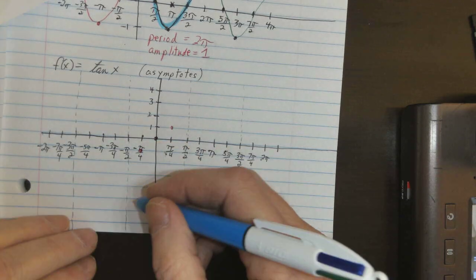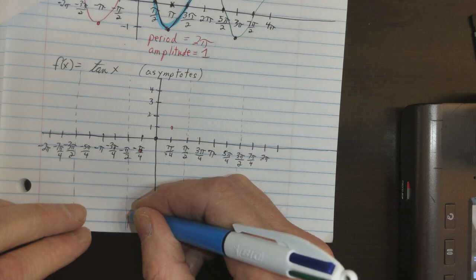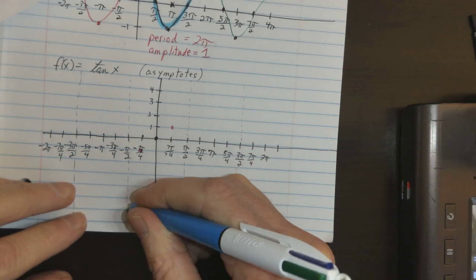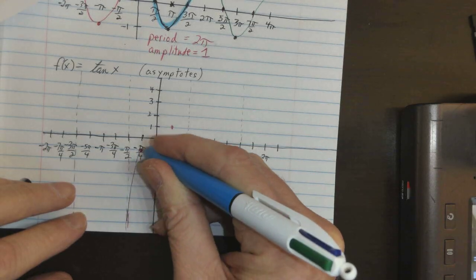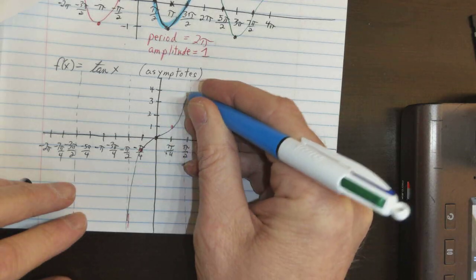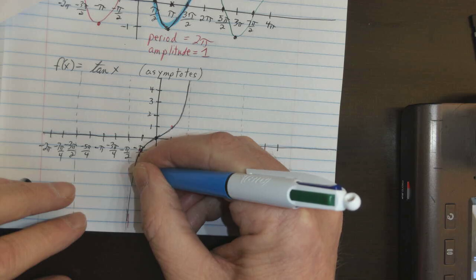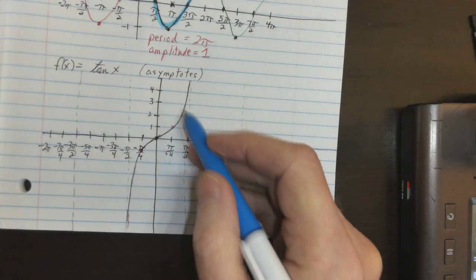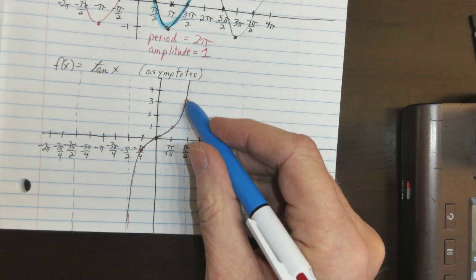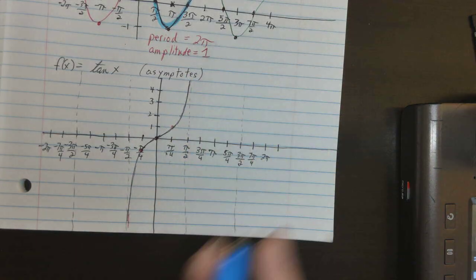And what happens is, this is going to be really close down here, and it's going to come up toward this 1, circle back here, come up here, and curve up toward this asymptote. If we were to be a little more precise with some of these other values, you would see that the closer we get to pi over 2, the higher we get. But remember, it's undefined at pi over 2.